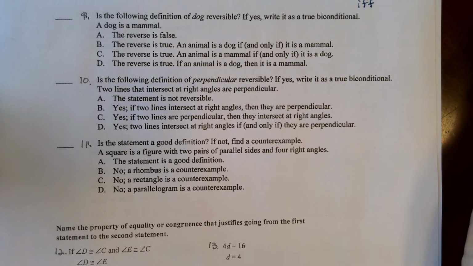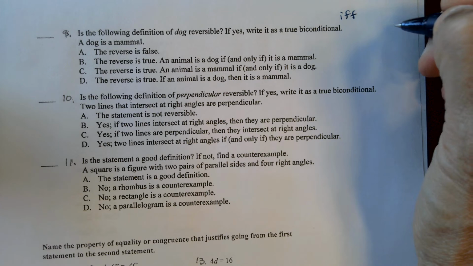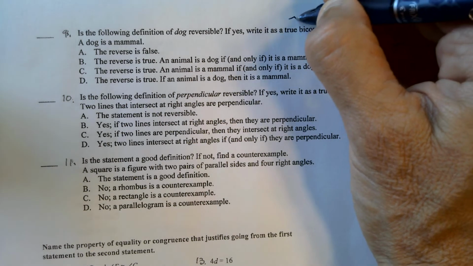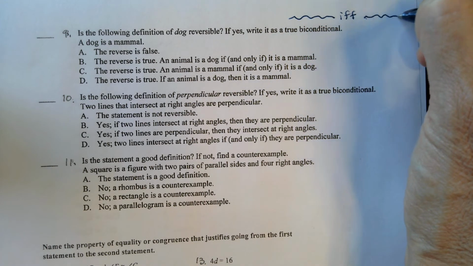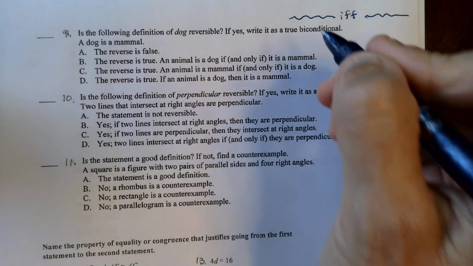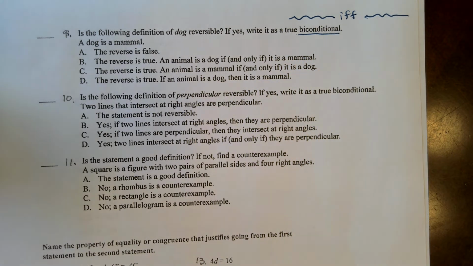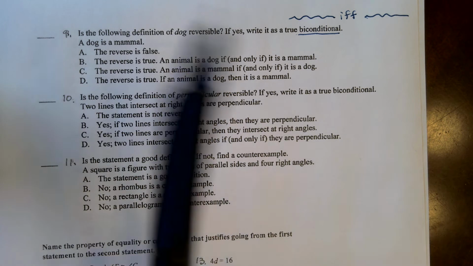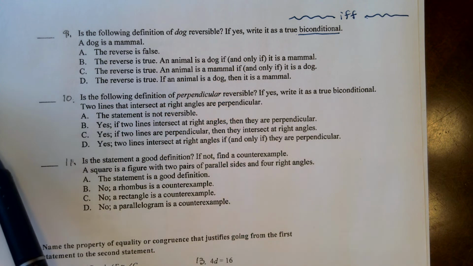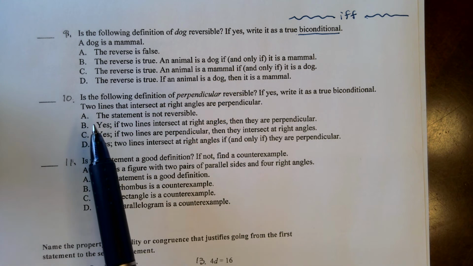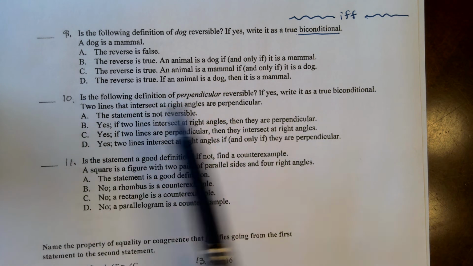It's not an if-then. So it's a statement where this is in the middle. So you have something here, if and only if something. That's how a biconditional looks. A definition is also a biconditional because a definition has to work both directions. So that's why it's saying, is it reversible? In other words, is the if-then true and is the converse true? Does it work both directions?